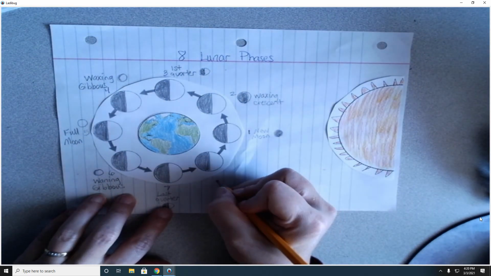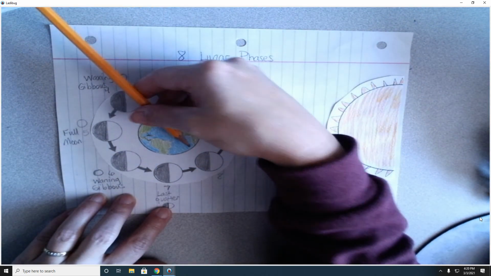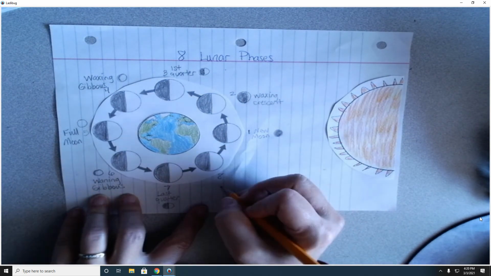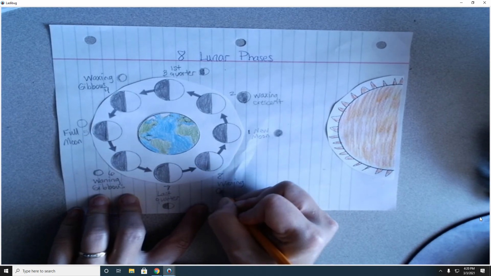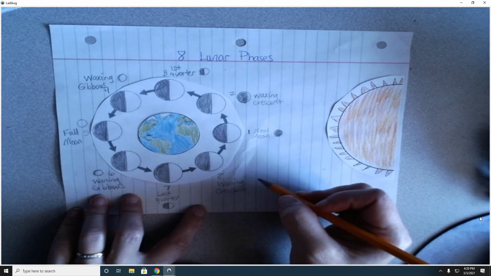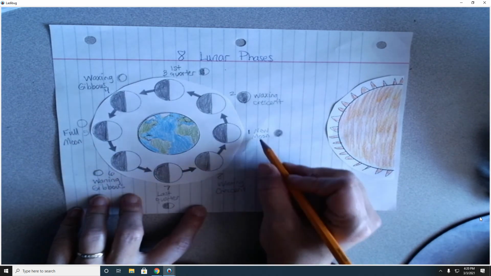Now we move into our last phase, phase 8. Same thing. I'm looking from Earth. I can just barely see a little sliver. So this is going to be our waning crescent. Okay, our waning crescent, because we're waning off the light. The light is slowly coming off of the moon as it moves back around here.